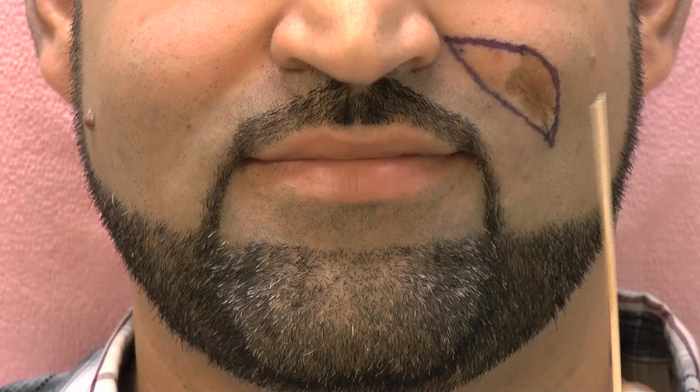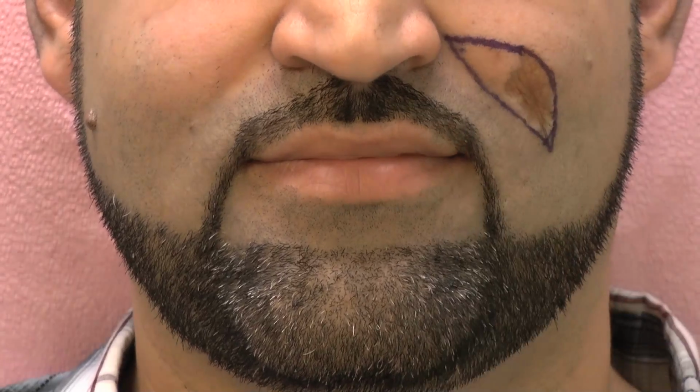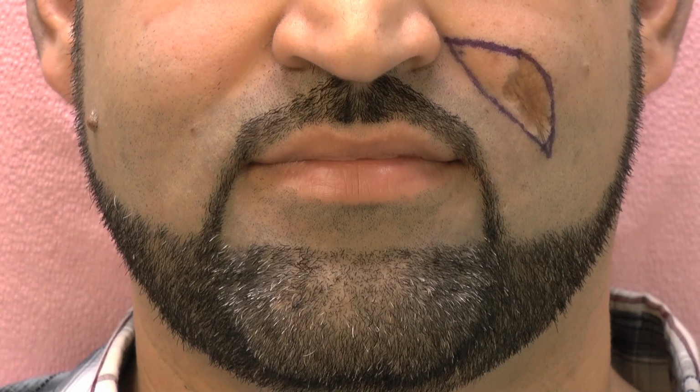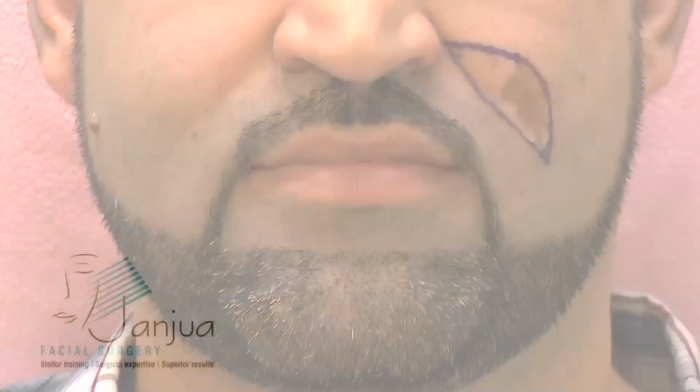And in the beginning we'll have some tightness in the cheek, and we will have a little pull on the lip as well. So it's going to look a little crooked, but with time it starts settling down very nicely as the skin does stretch back a little bit. So that's our plan for today.